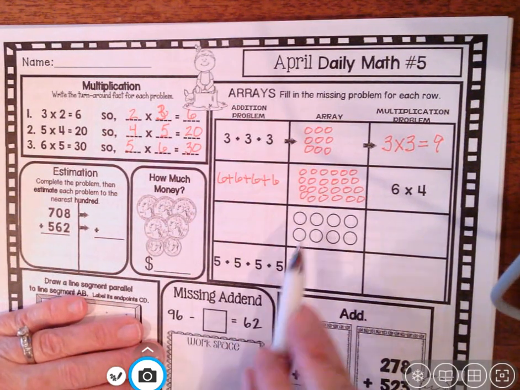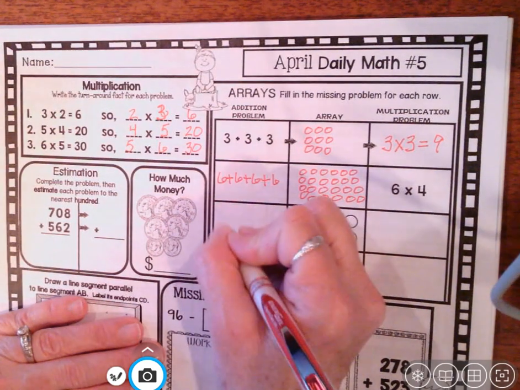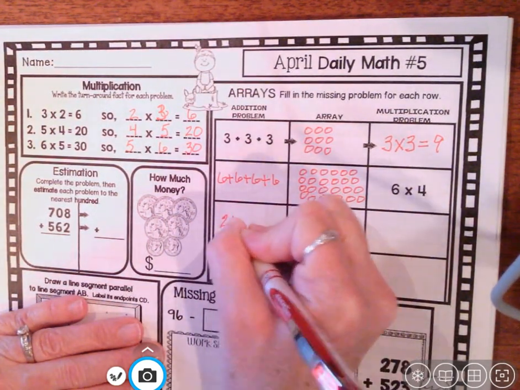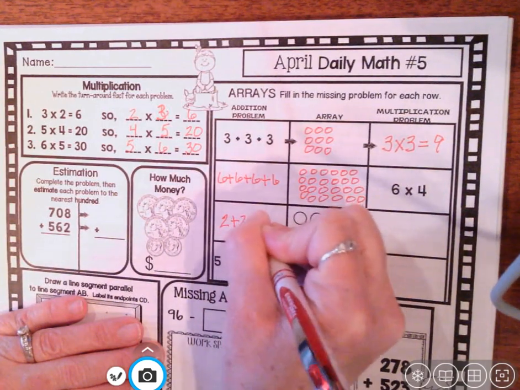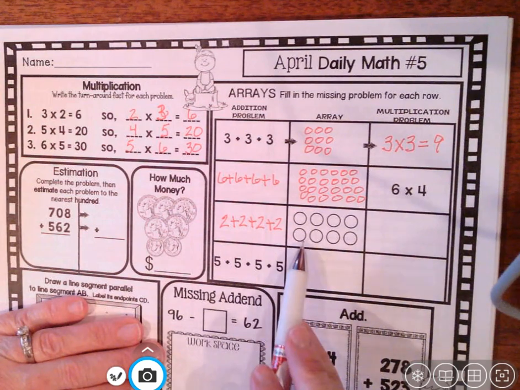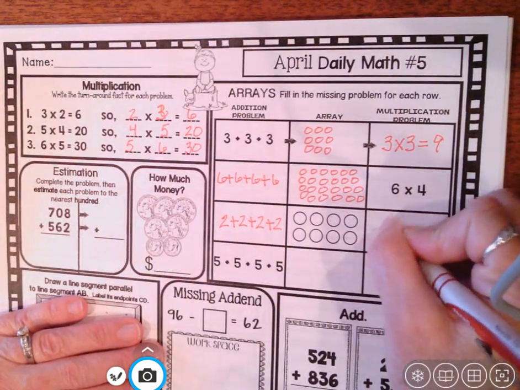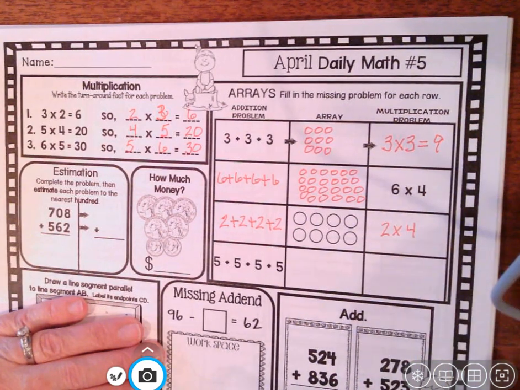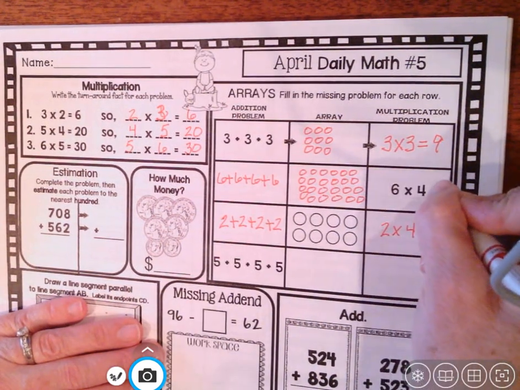Here we have an array, and it's 2 rows of 4. So we're going to say 2 plus 2 plus 2 plus 2. We have 2, 4 times. So we can do 2 times 4. Or you could even write 4 times 2. And the answer on all of these are the same.